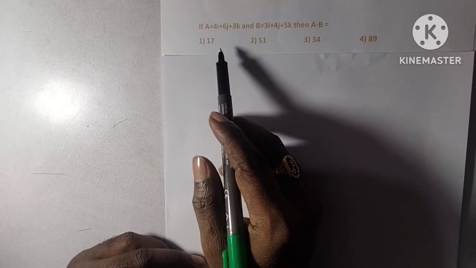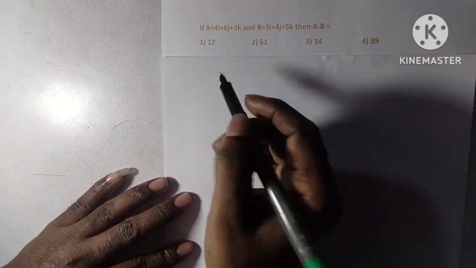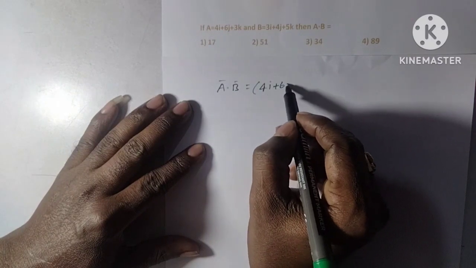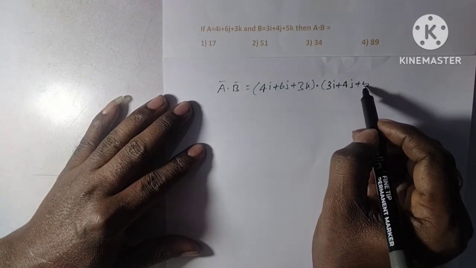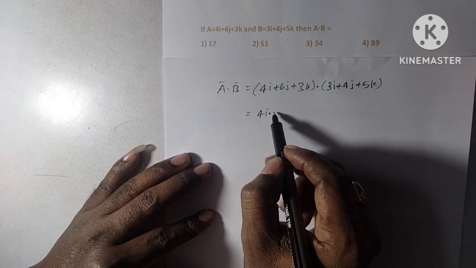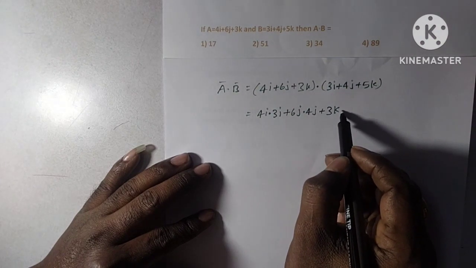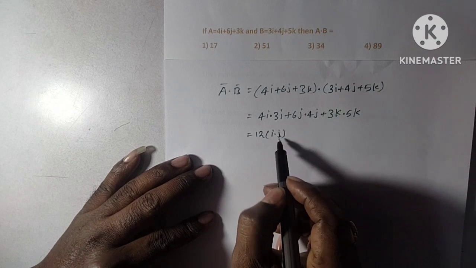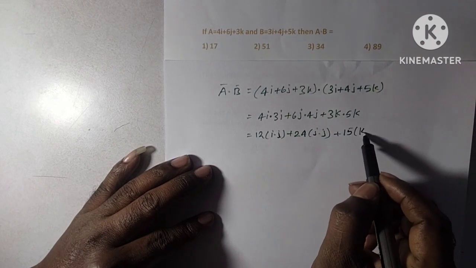Next problem. If a bar is equal to 4i plus 6j plus 3k and b bar is equal to 3i plus 4j plus 5k, then a bar dot b bar is equal to 4i plus 6j plus 3k dot 3i plus 4j plus 5k, which is 4i dot 3i plus 6j dot 4j plus 3k dot 5k. 4 3s are 12, i dot i, plus 6 4s are 24, j dot j, plus 5 3s are 15, k dot k.